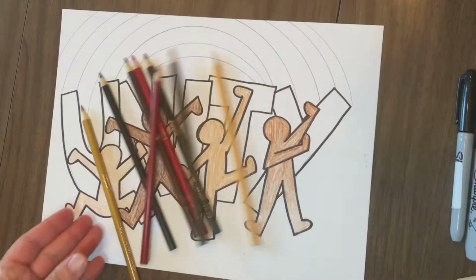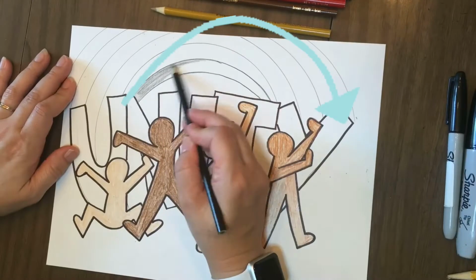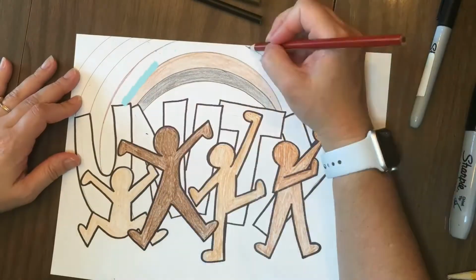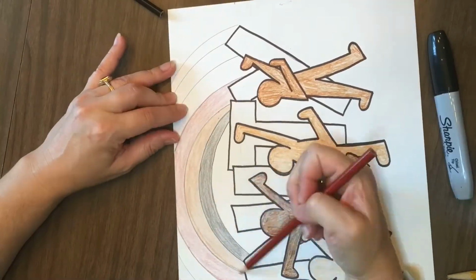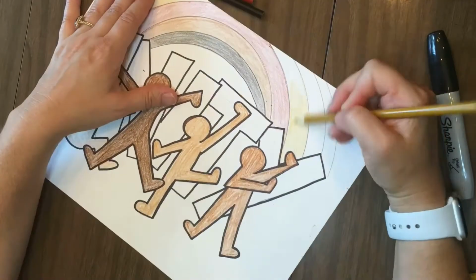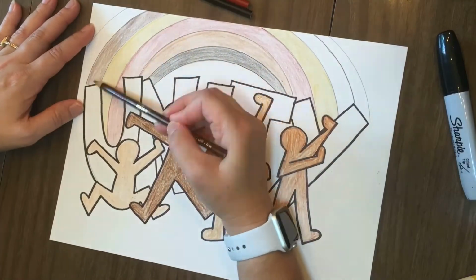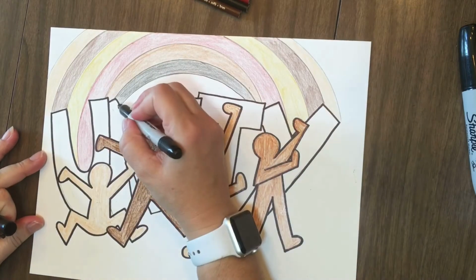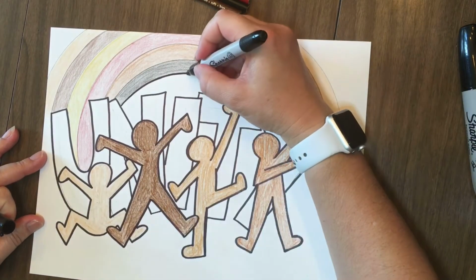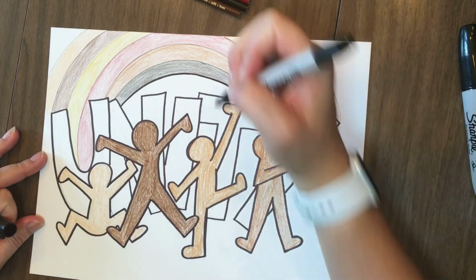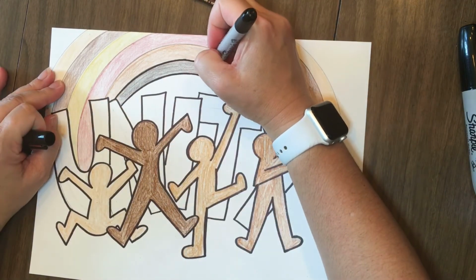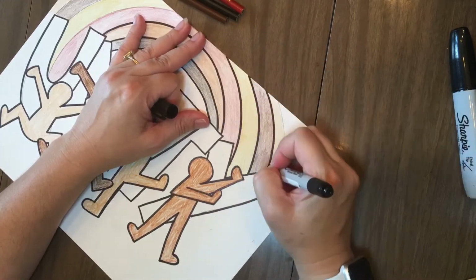Excellent. Now I'm going to use my colored pencils to fill in the rainbow lines. Now you want to color in the direction of each line. It just makes it look nice and clean and beautiful. And once again, after coloring, you're going to trace those lines. Take your time because it is such a long line. You might need to spin your paper so that you can trace right on top of those pencil lines.